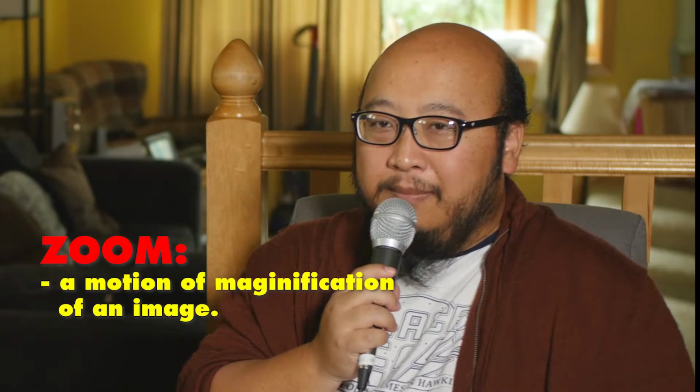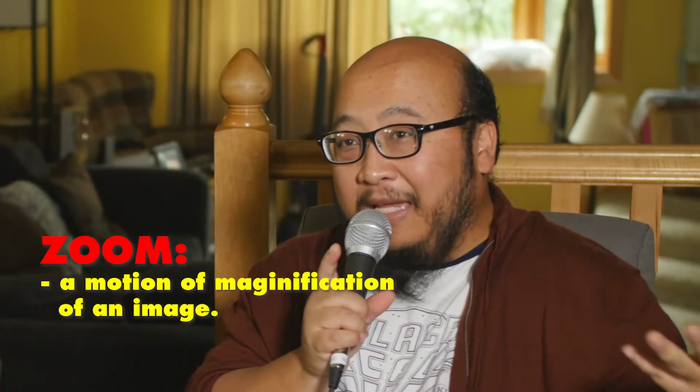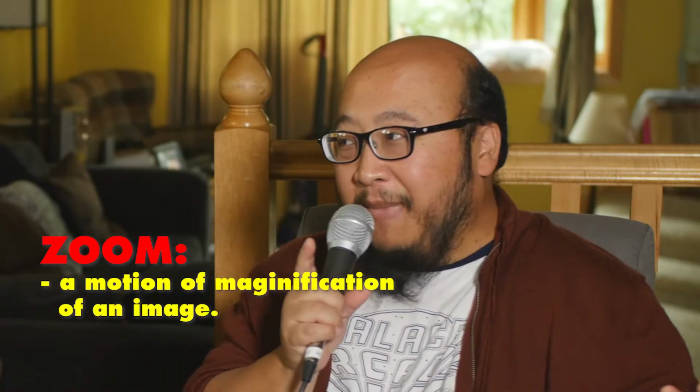Is there any purpose? So let's begin with the definition. What is a zoom and what's a dolly? Well, zoom these days is a switch that you can push and it'll magnify the image. That's all it's basically doing, magnifying the image. A dolly is called a dolly because a dolly is a cart.